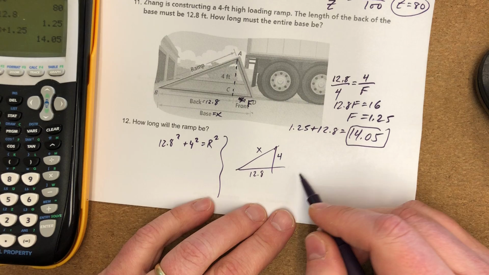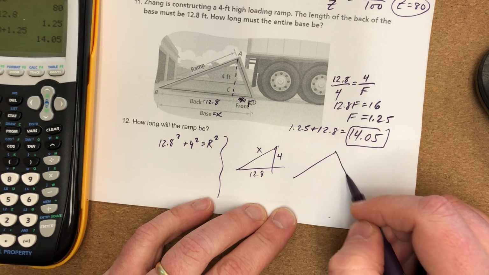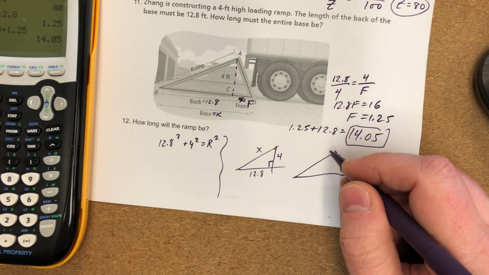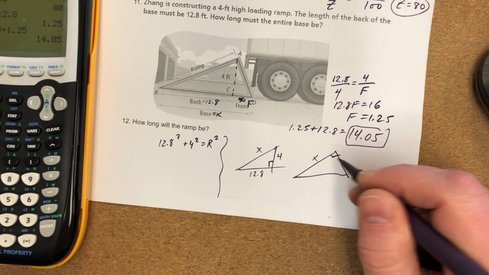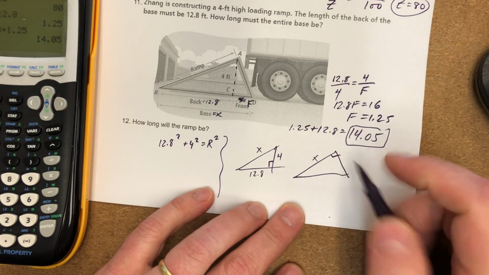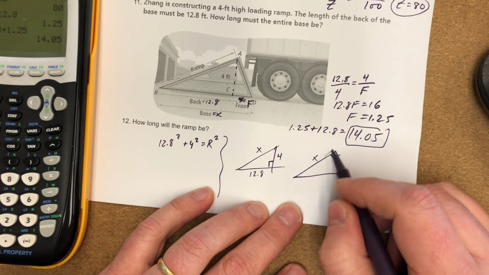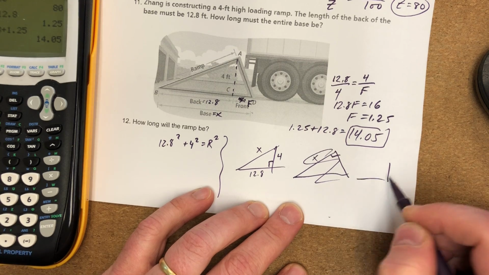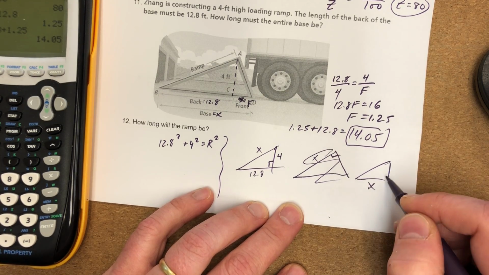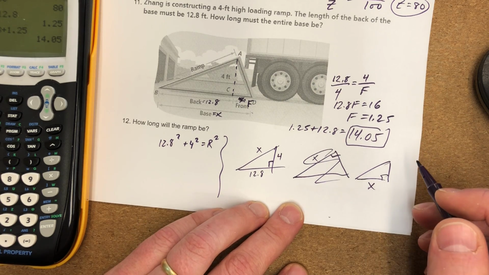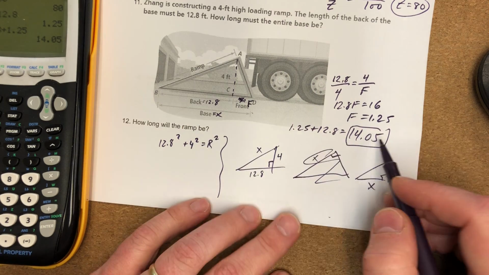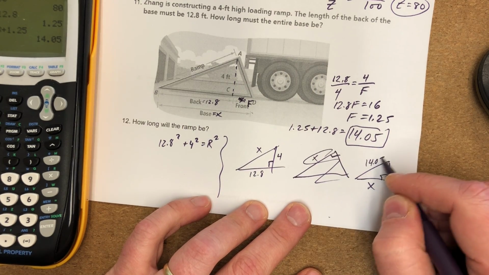And then we have our big triangle. If I flip this to be the right orientation as the other one, then that's my long leg there. And we know the hypotenuse of this is the 14.05.